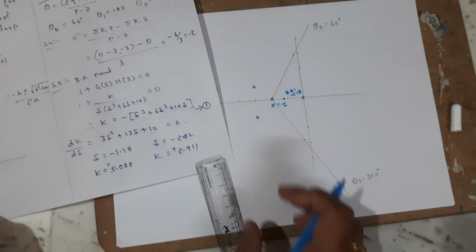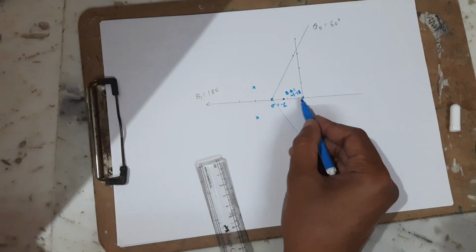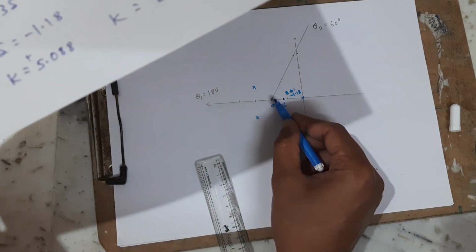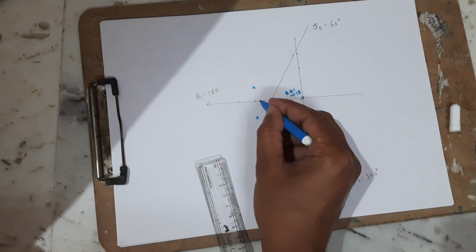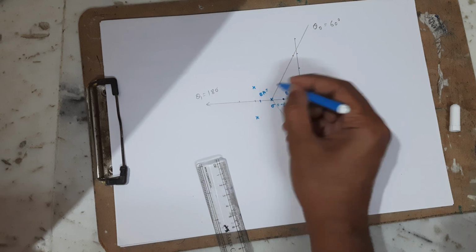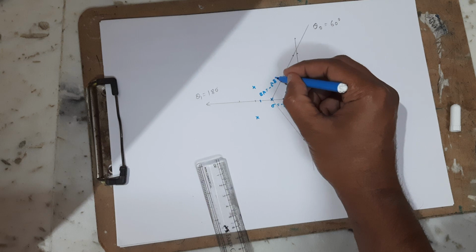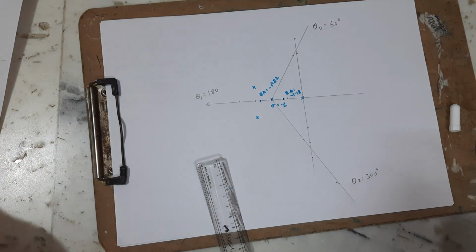And another breakaway that we got is minus 2.82, approximately here, that is the breakaway. How much is this? Minus 2.82. So these are the two valid breakaway points.